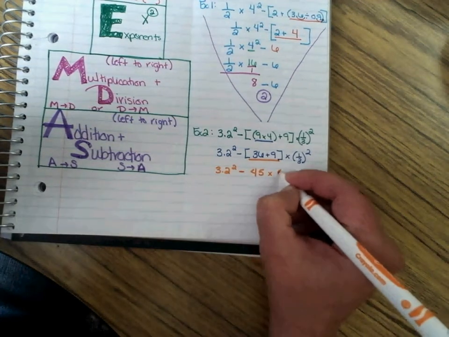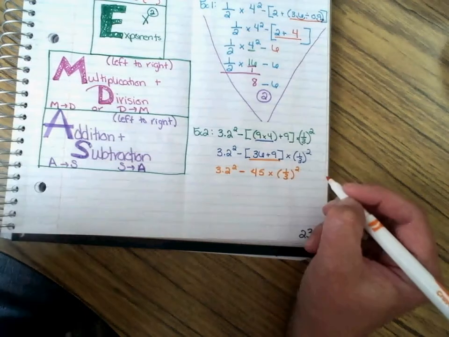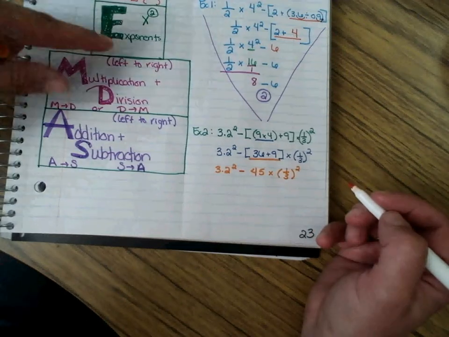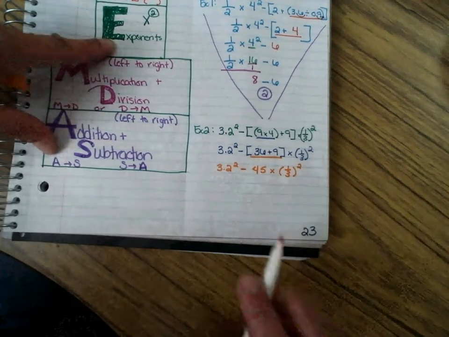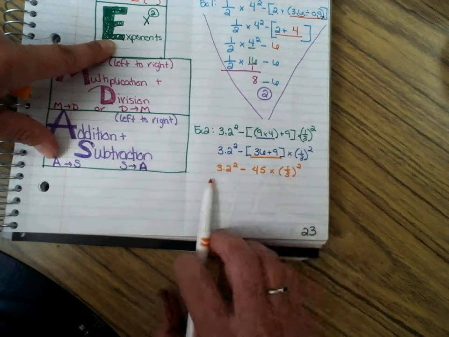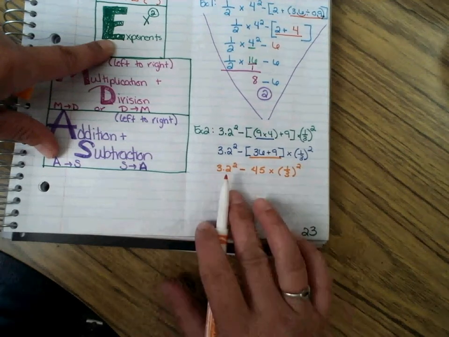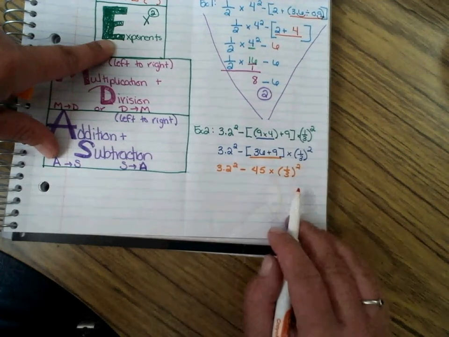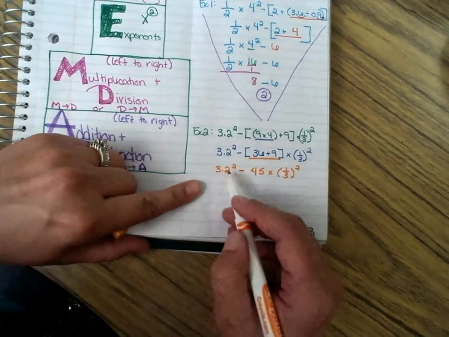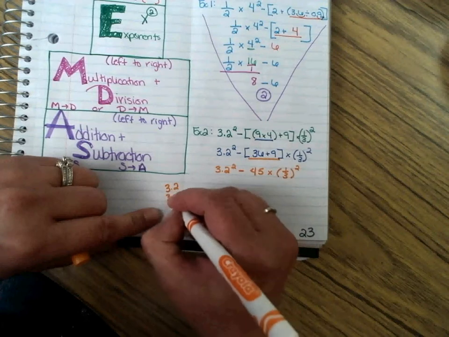So I've got 3 2/10 squared minus 45 times 1/3 squared. Okay? So now, do I have parentheses, brackets, or braces? No. So I'm going to move to exponents. Now, when you have a problem like this where you have exponents in 2 places, just work them in the way that you see them from left to right, okay? Because all you're going to have to do is solve for that and then rewrite the problem with that answer in it, okay? So 3 2/10 squared.